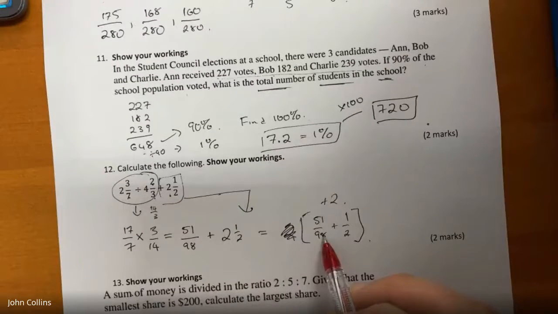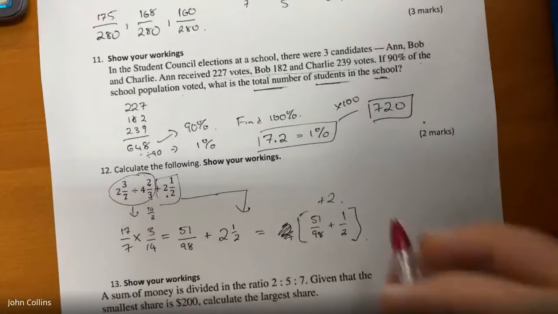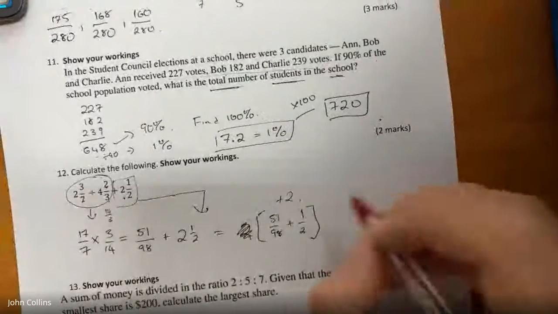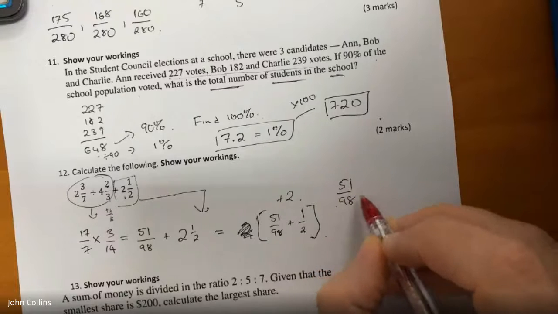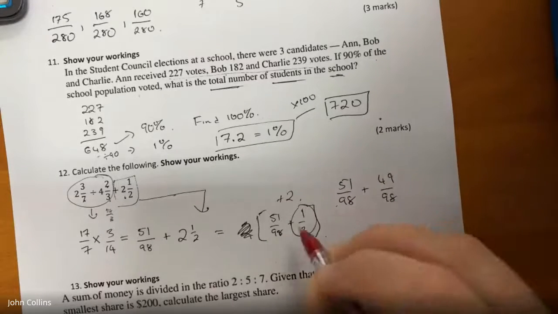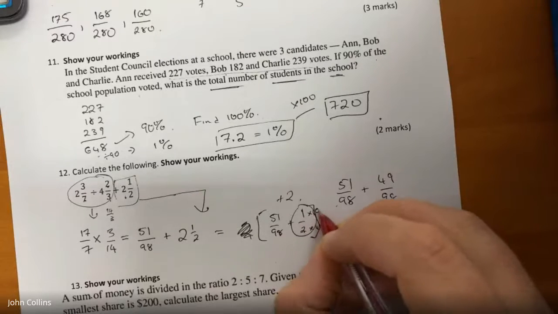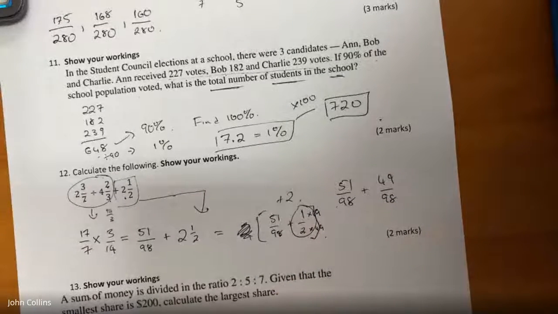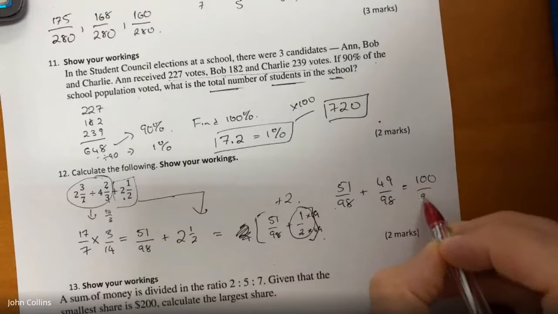98 and 2 have a common denominator of 98. So what's half of 98? Well, I can use my calculator again if I want, but maybe I can do it in my head. It's 49. Okay, so let's add this. 51 over 98 plus, this has changed to 49 over 98 because I've multiplied top and bottom by the same number to get to 98. So it's tricky to get that common denominator. That gives me 100 over 98.